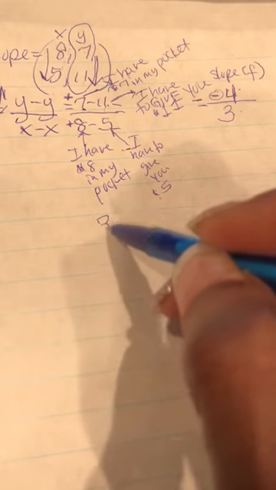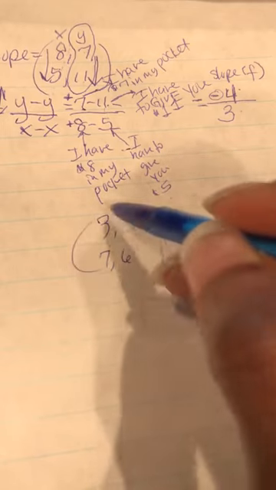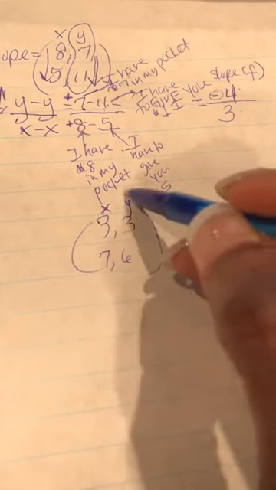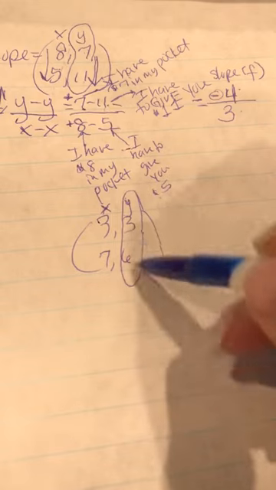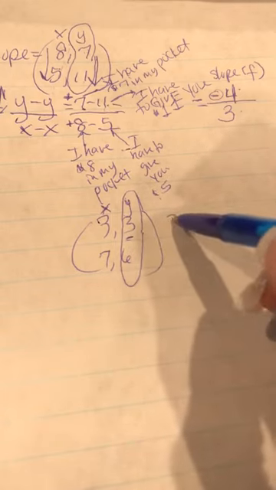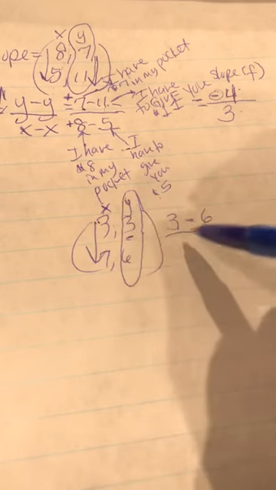So now we're finding the slope of the next line G, which is (3, 3) and (7, 6). These are my 2 X numbers because they're first. These are my 2 Y numbers because they're last. I'm going to circle them. That means these are the numbers that I'm going to subtract together. So now I have 3 minus 6, and then 3 minus 7.